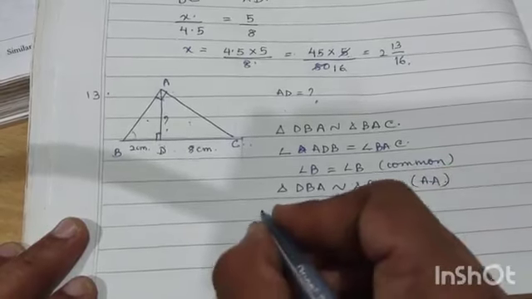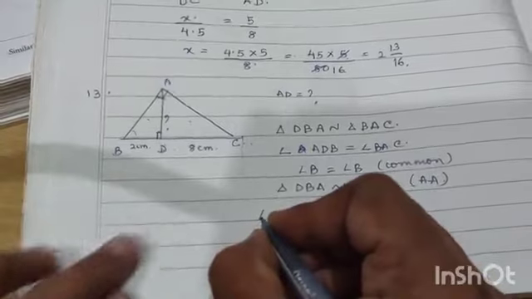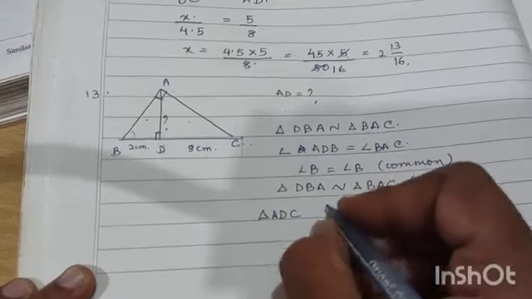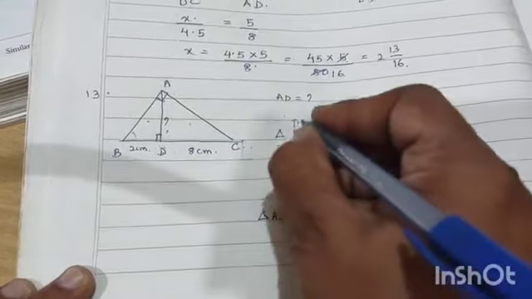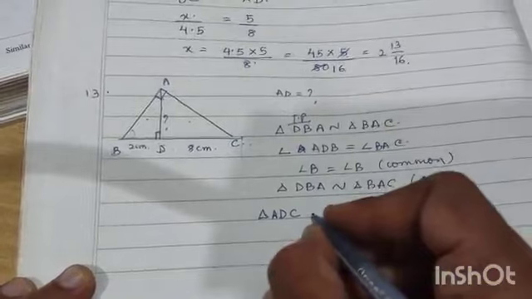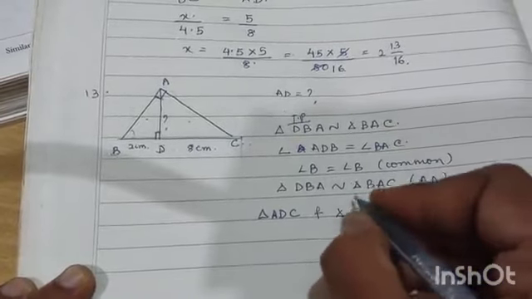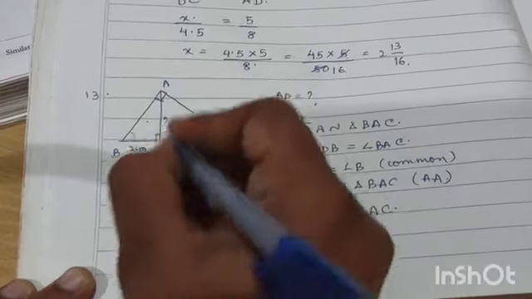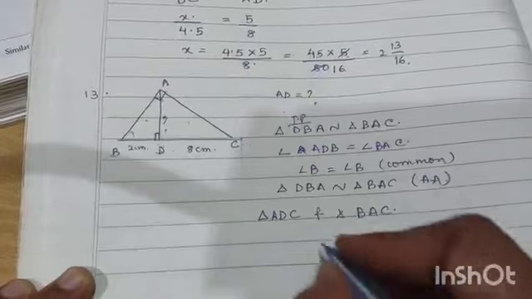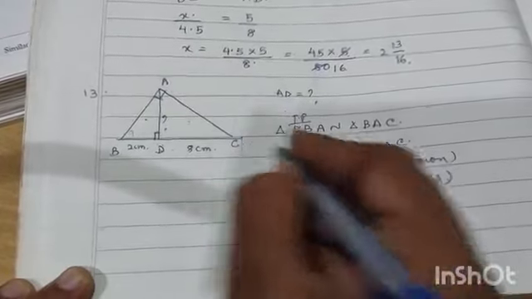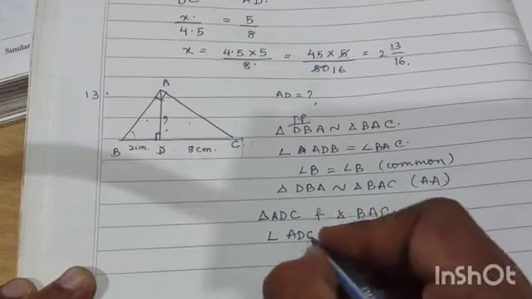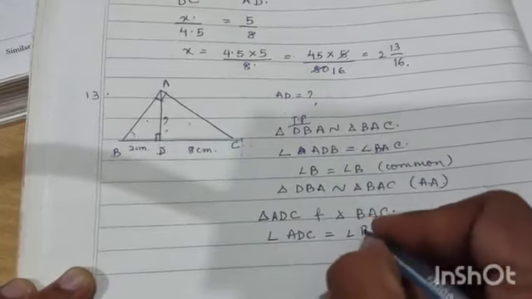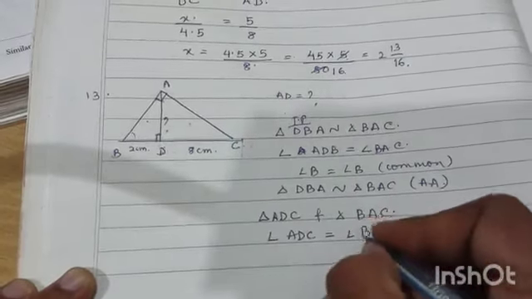Now next we are going to take triangle ADC and triangle, this we have to prove. Okay, we have ADC and triangle BAC. Same way, in this and this bigger triangle we have angle ADC is equal to angle BAC, that is 90 degree.